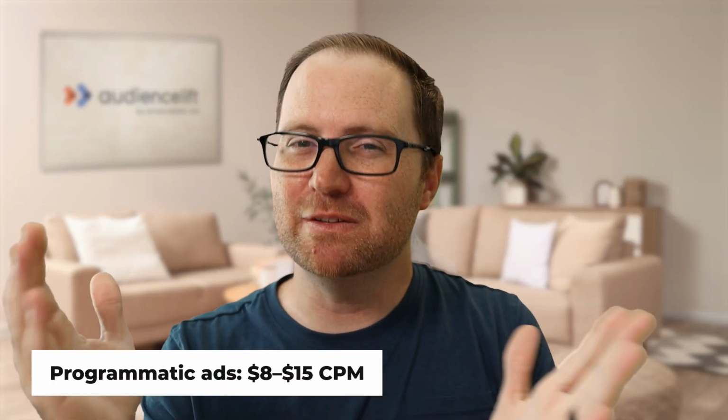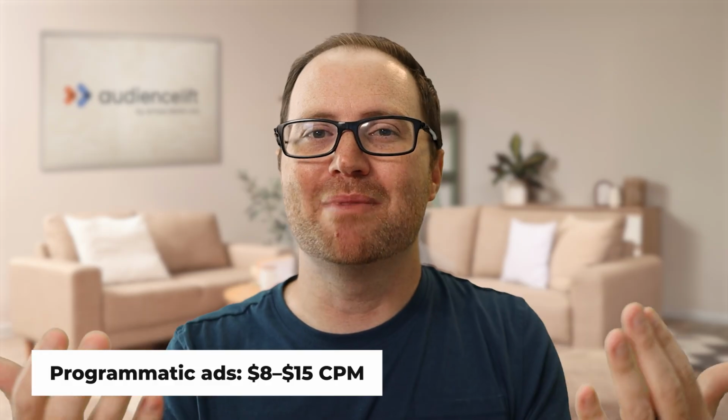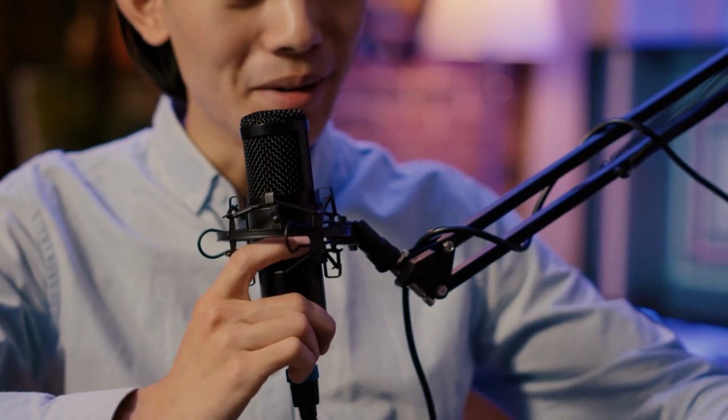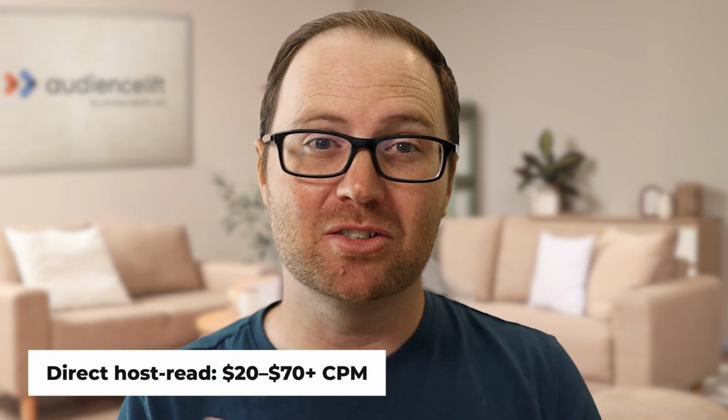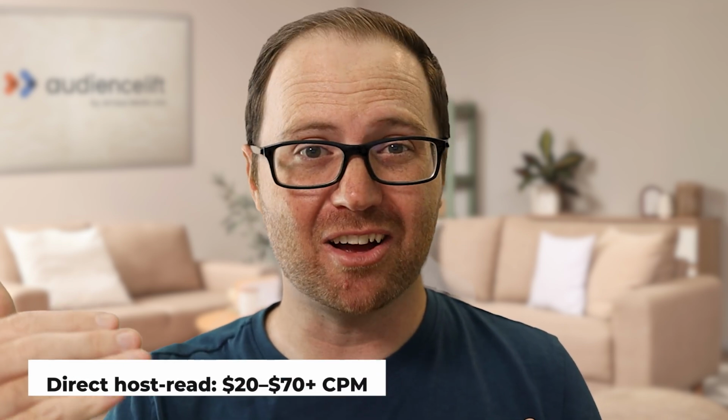So you can expect to spend between $8 to $15 for a programmatic digital ad buy, where you're taking your advertising and dynamically inserting it inside of podcast content. If you're working directly with the creator for a host-read or dynamically inserted host-read ad, you'll typically start anywhere around $20 to $25, go all the way up to $60, $70, depending on the podcast, depending on the audience, and depending on the niche.